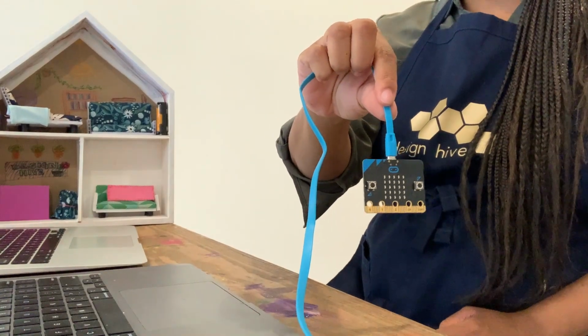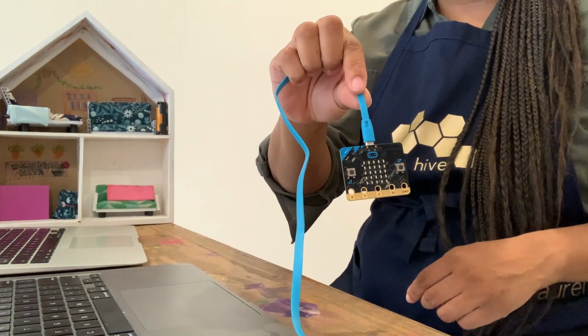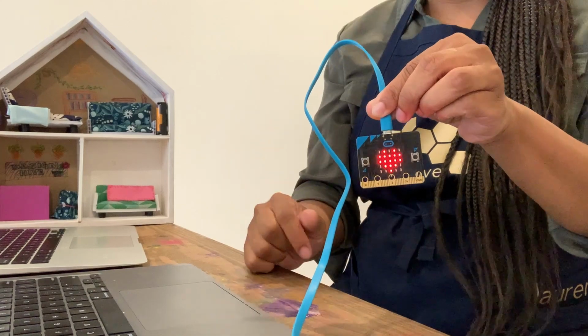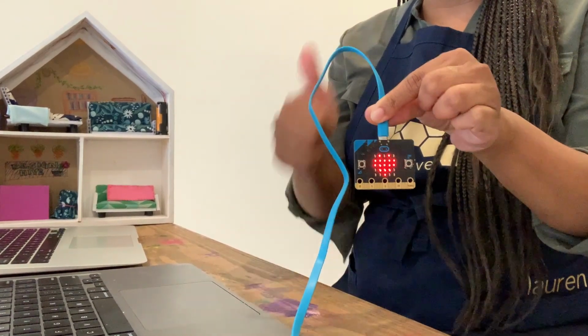All right, our code is downloaded, so now I'm going to press the A button and let's see if I get a heart shape. Here's A. Perfect! We downloaded that code with success. Congratulations.